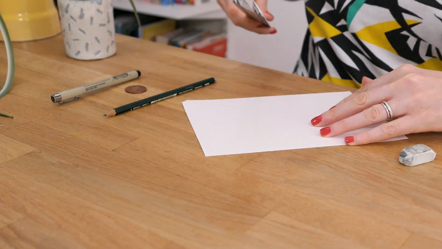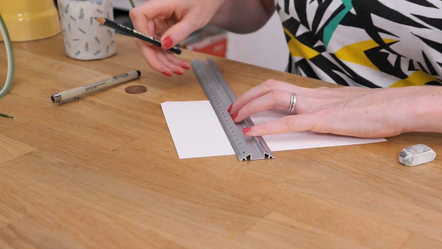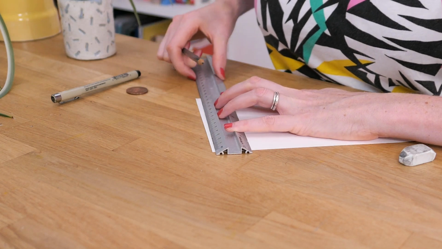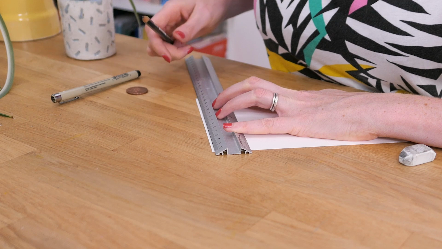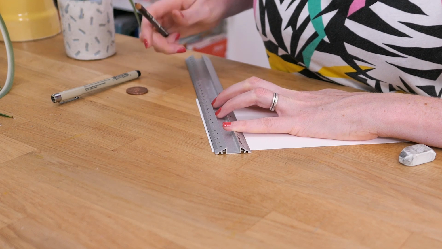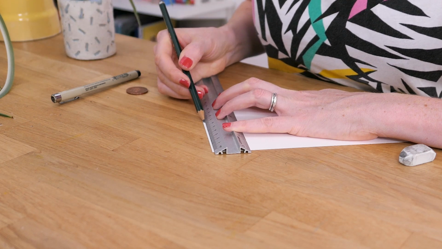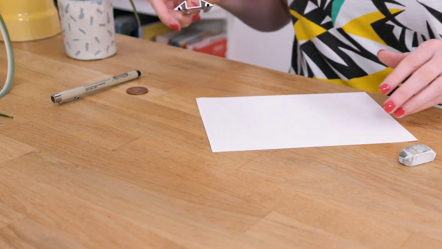So to make a grid of circles, if you want to do the same that I'll be doing, I'm first going to need to find the centre of my paper by measuring it with a ruler to find that centre point. And then I will put one of my circles right in the very centre and kind of work out from there.